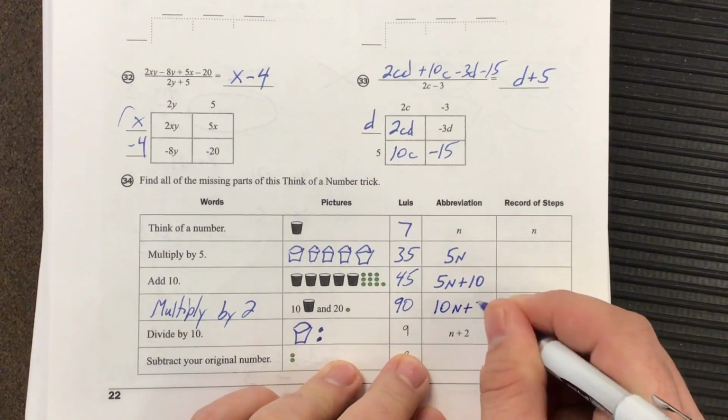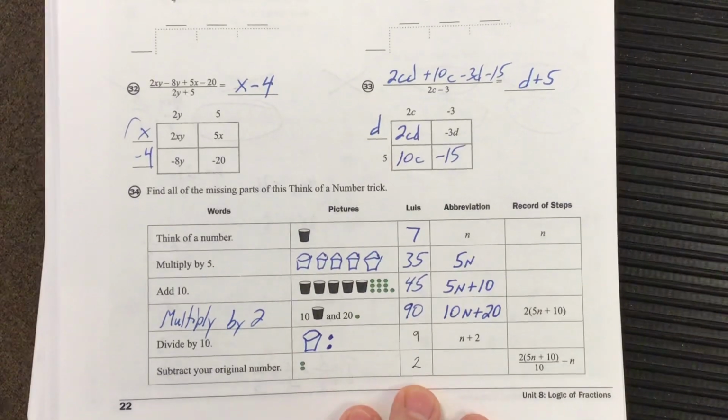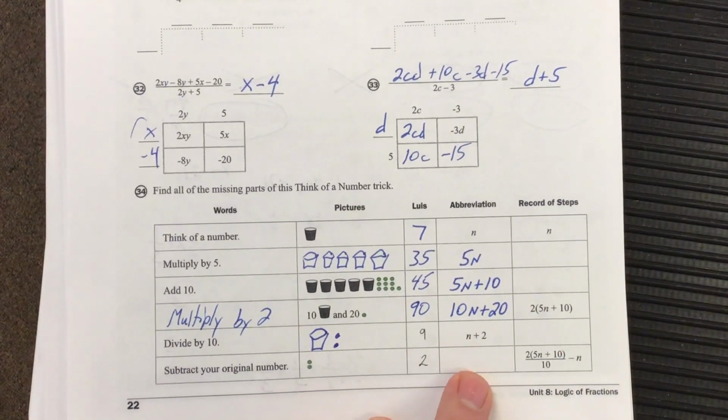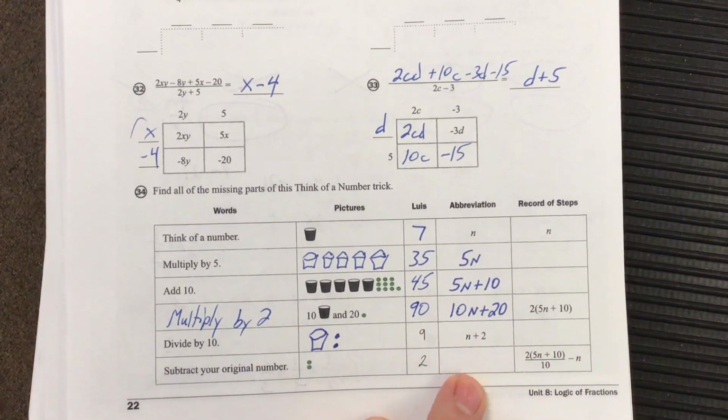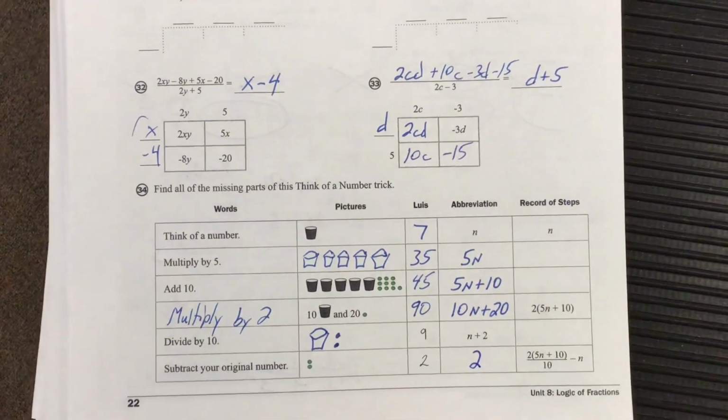Good job. Divide by 10. Subtract your original number. So I subtract. Just 2. Yes.